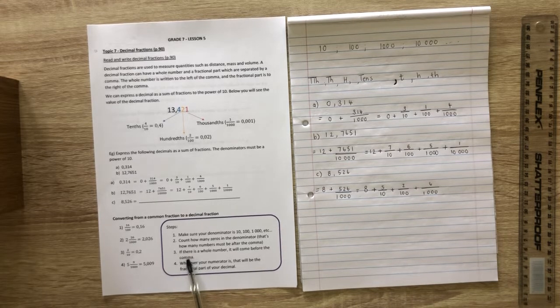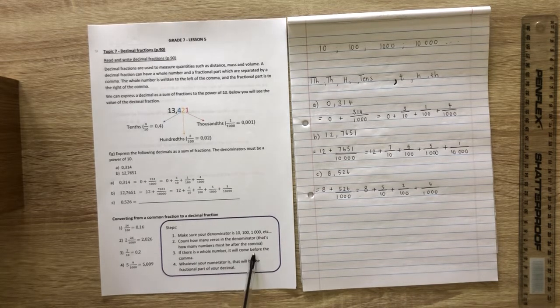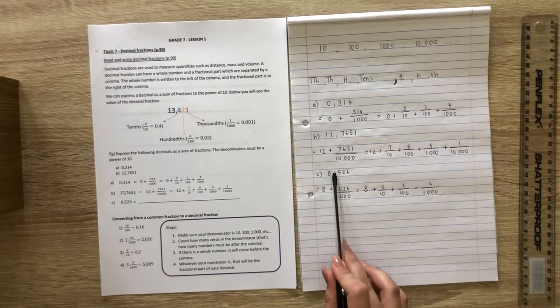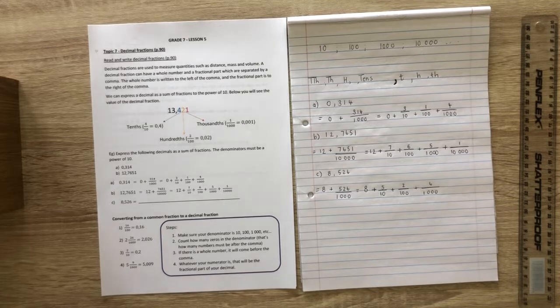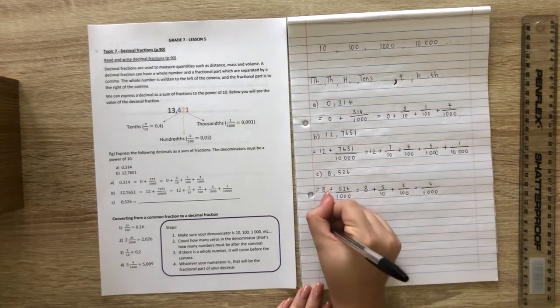Number 3, if there is a whole number, it will come before the comma, just like we did over here. Number 4, whatever your numerator is, that will be the fractional part of your decimal. Okay, so let's practice a few.